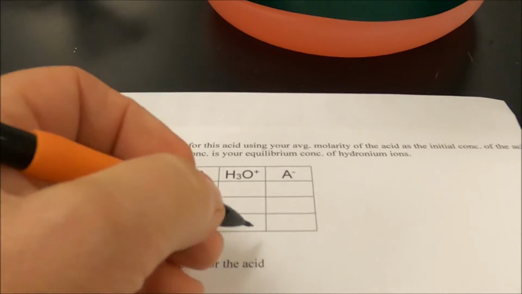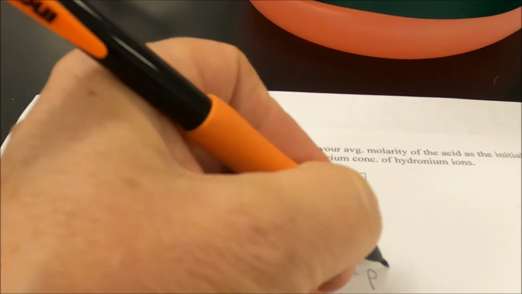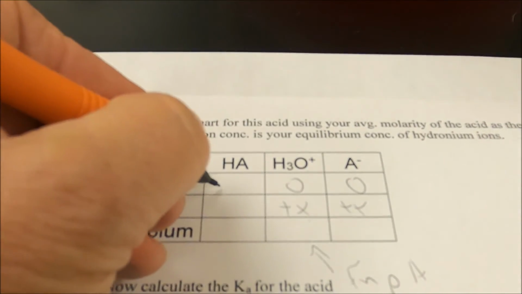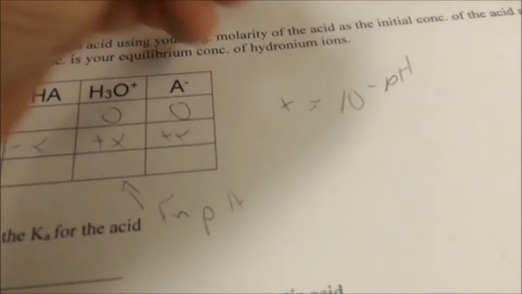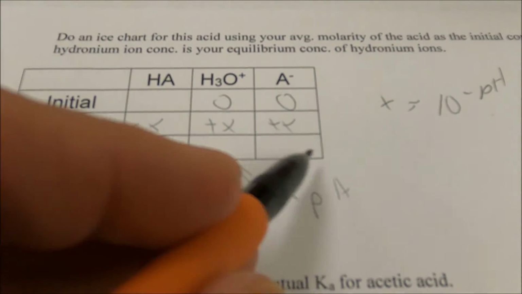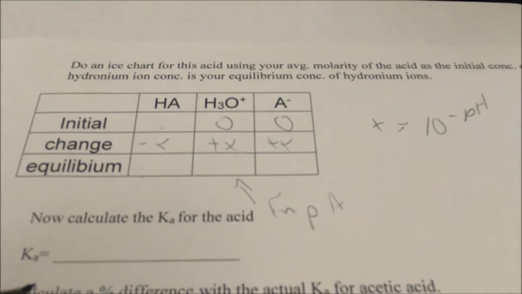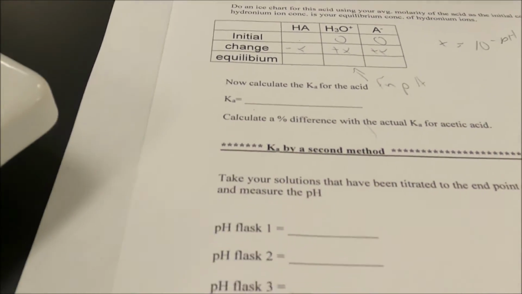Now if you look here, the pH is going to give you your initial concentration. You get this from pH. This initially is 0, that initially is 0. So it's plus X, whatever this is, minus X. X is going to equal 10 to the minus pH. So you're going to put that in here and here and subtract it from that to get that, and you're going to be able to calculate your Ka.